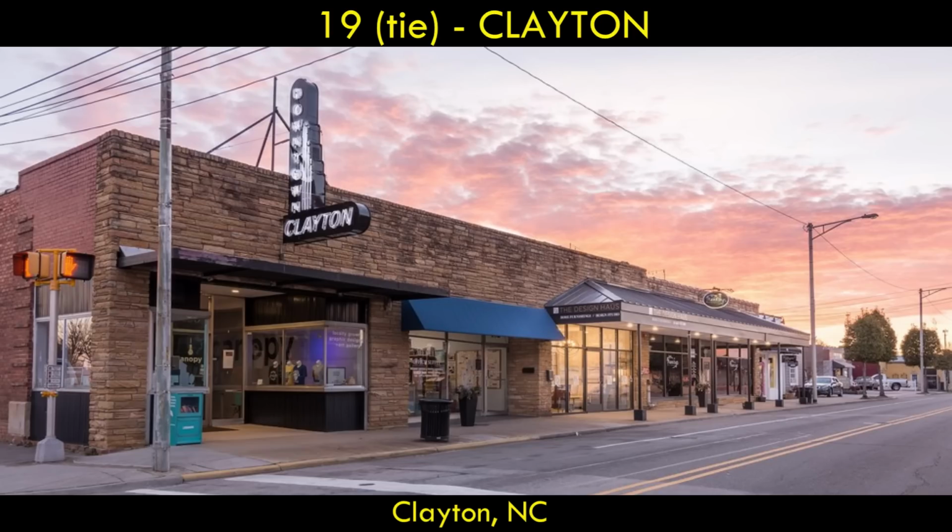The largest Clayton in the country is North Carolina, with a population of about 25,000 people. And these are not all named after the same person. There are many different people named Clayton. Some are named after a person named Clay, Clayton.